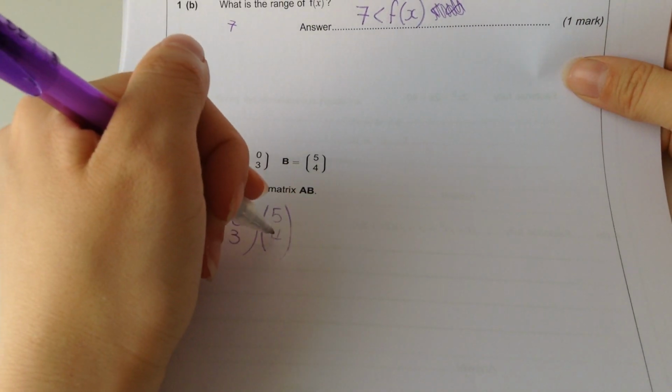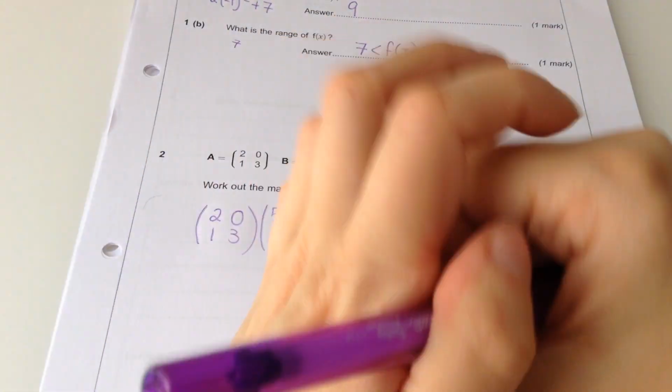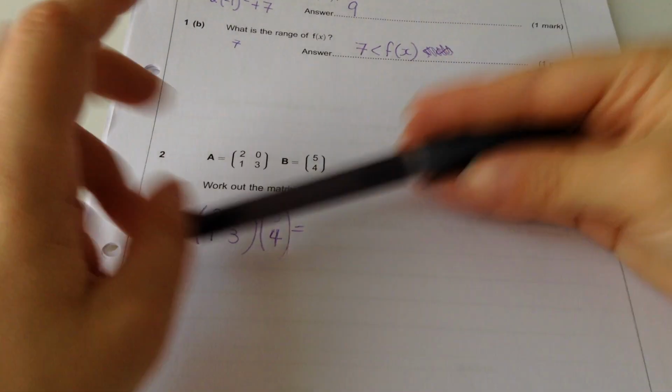Oh, come on, pen, don't fail me now. We're so close to the end of exam season. Let's use black.